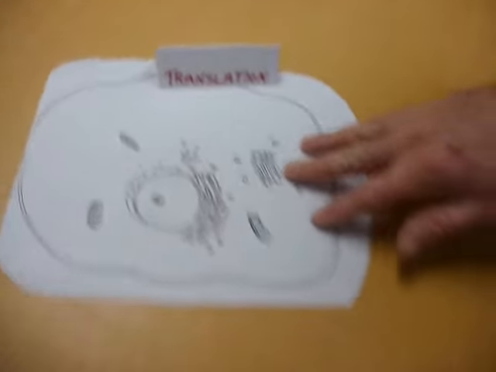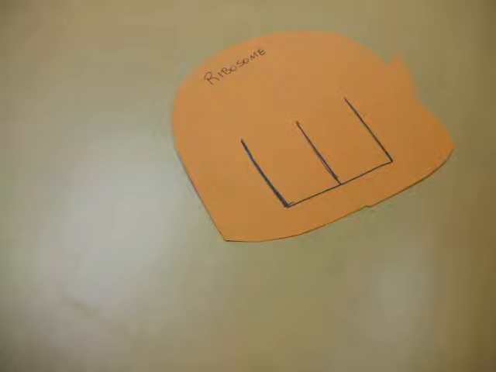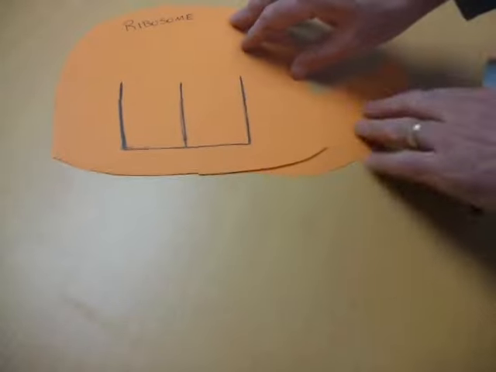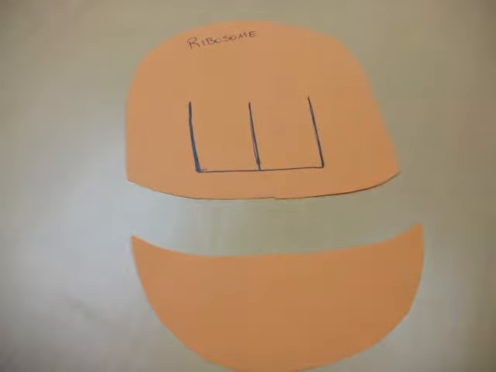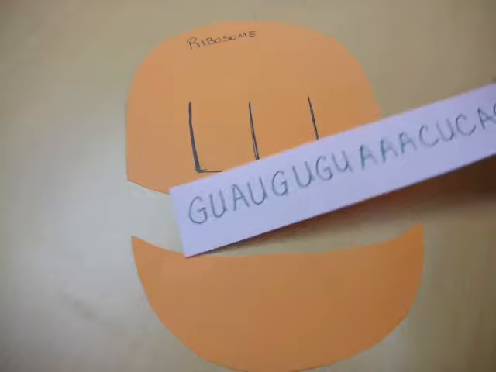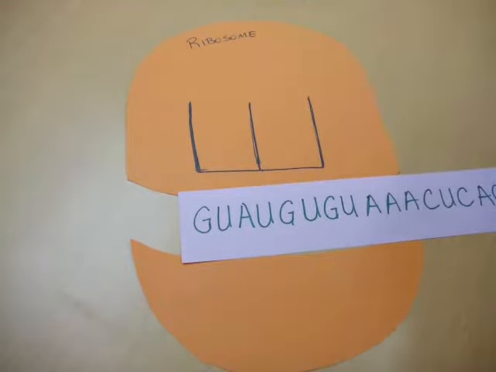So let's bring in some of our cast of characters here. First we have to bring in a ribosome, and that ribosome comes in a couple of pieces that stay apart until everything is ready. So in the initiation phase, I'm going to bring in my messenger RNA.